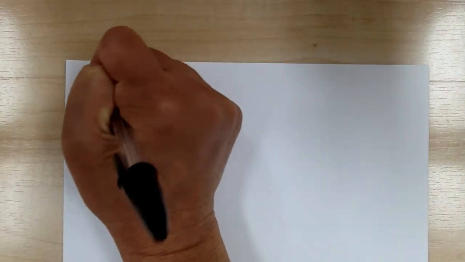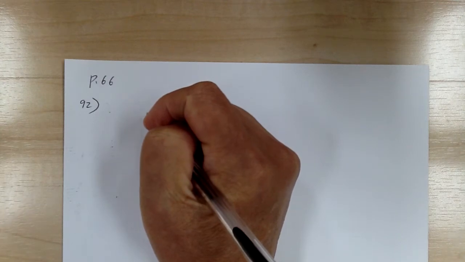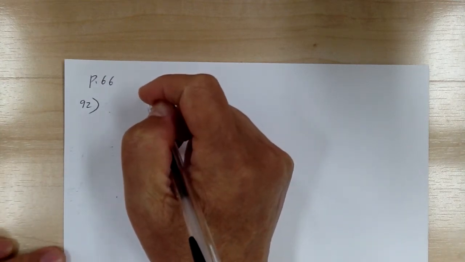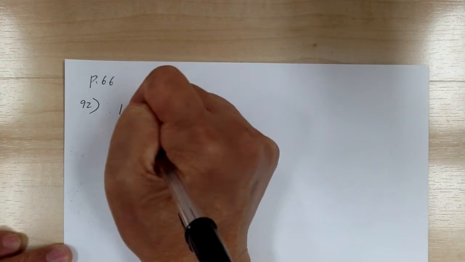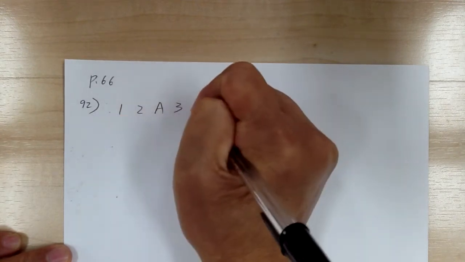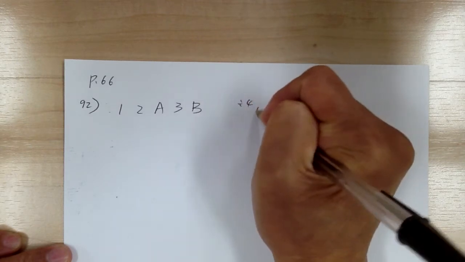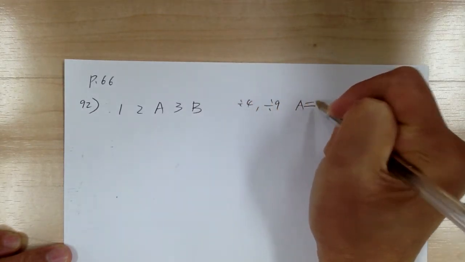Let's go to page 66 and let's do number 92. It says find the value of digit A if the 5-digit number 1, 2, A, 3, B is divisible by both 4 and 9, and A not equal to B. So you got 1, 2, A, 3, B, and it's divisible by 4 and divisible by 9, and A not equal to B.